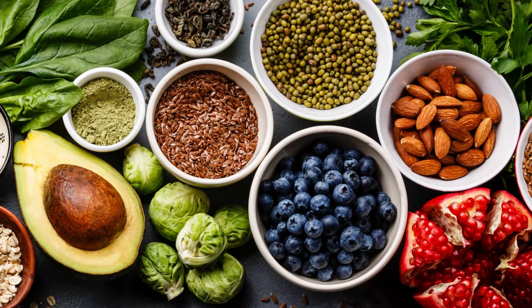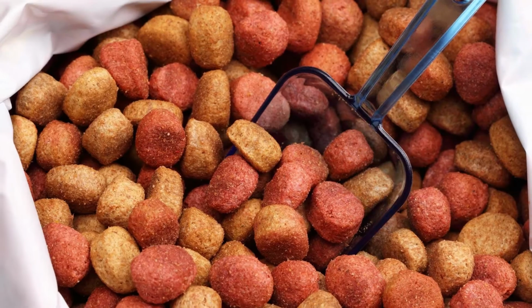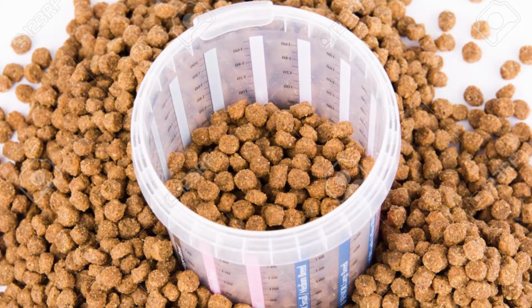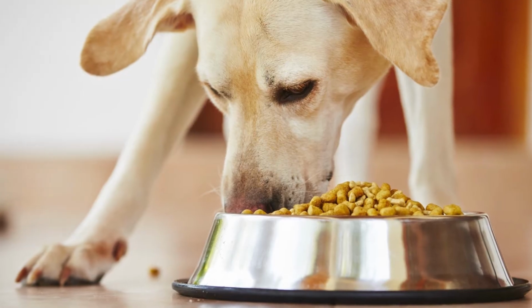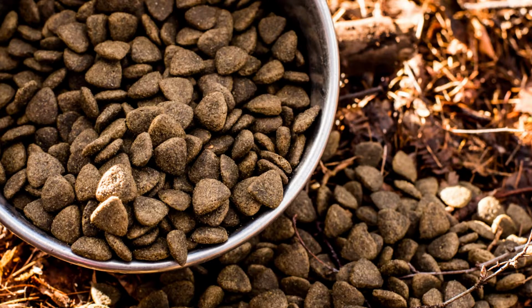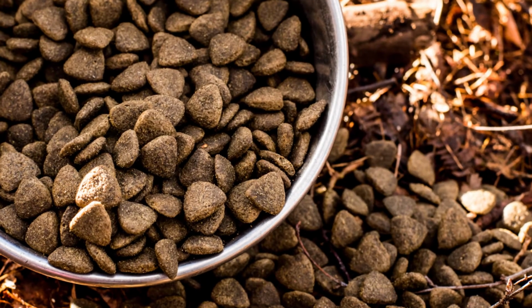Antioxidants are often used to retard oxidation and rancidity of fats. These include butylated hydroxyanisole, BHA, butylated hydroxytoluene, BHT, and tocopherol. To prevent mold and bacterial growth, producers use sucrose, propylene glycol, sorbic acid, or potassium and calcium sorbates.